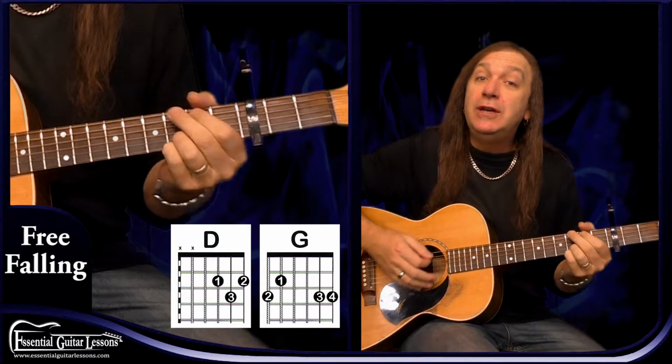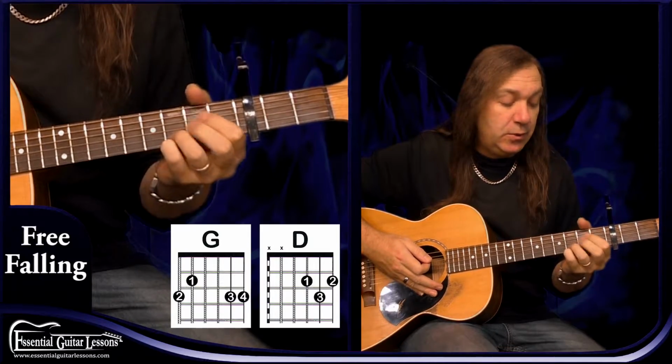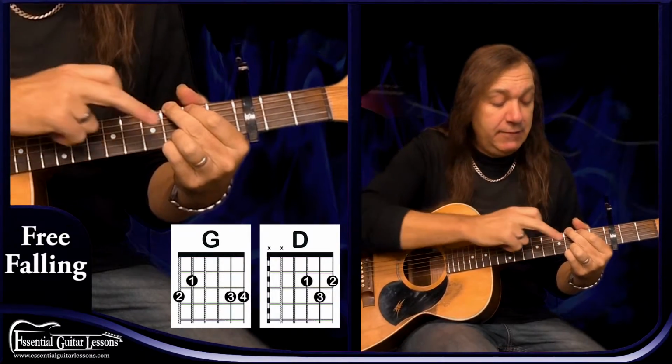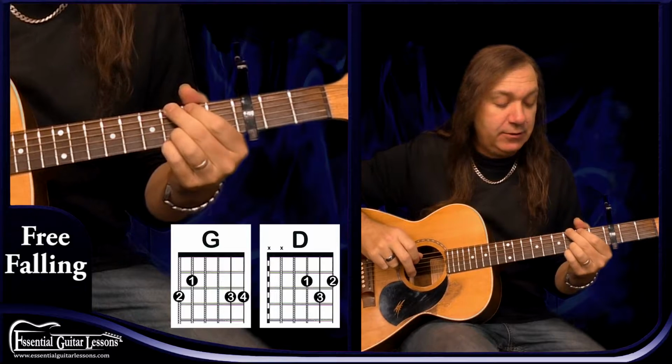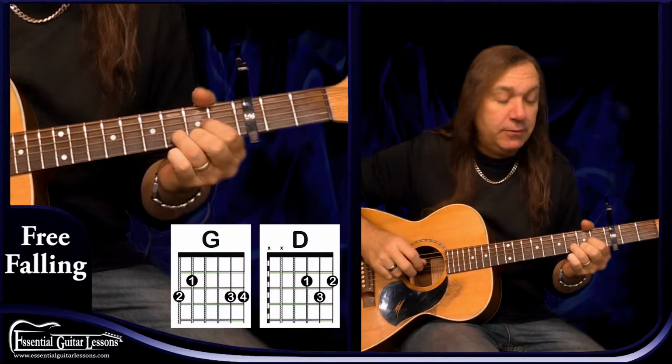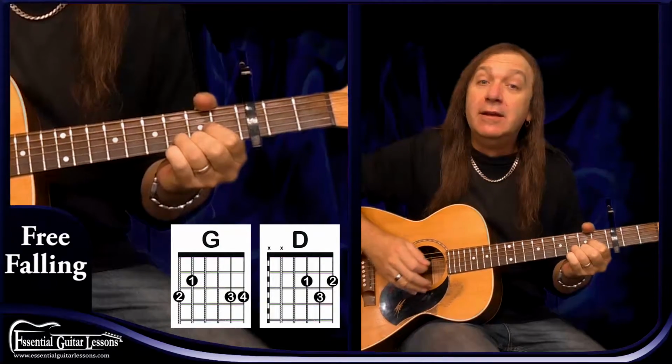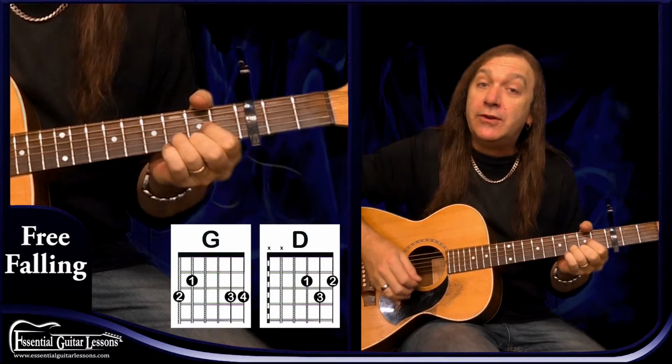Our next one's G to D, and that's fairly easy as well. G, again leave your 3rd finger anchored down, take your little finger off and place your 1st and 2nd finger down there. So G to D.